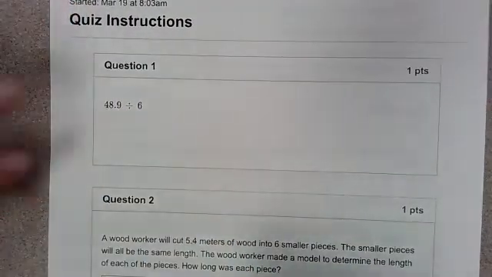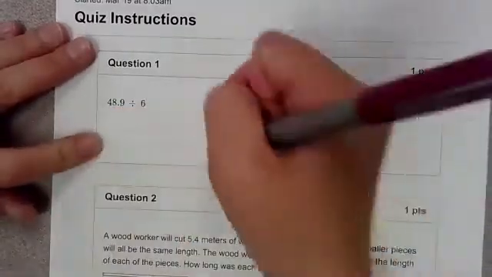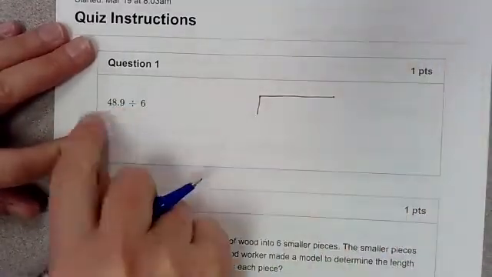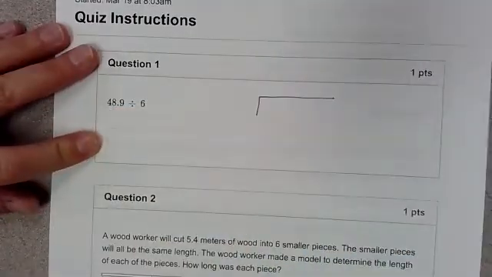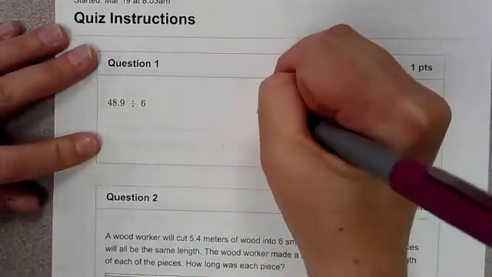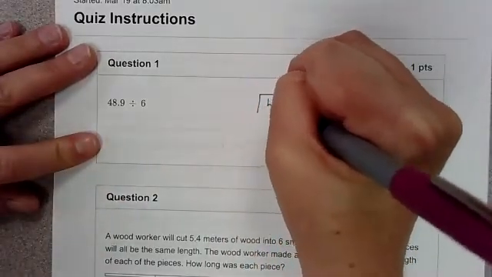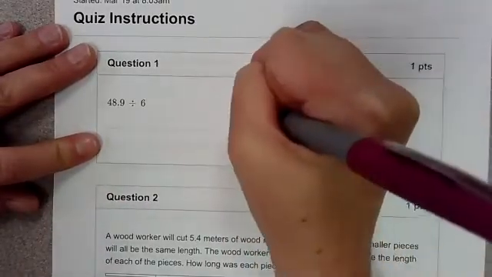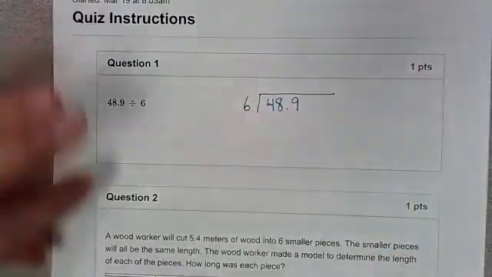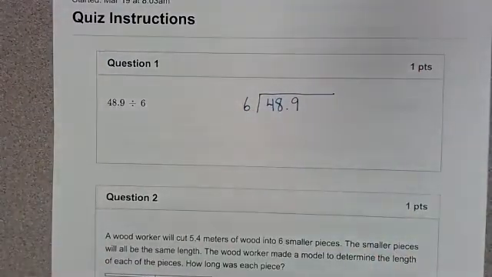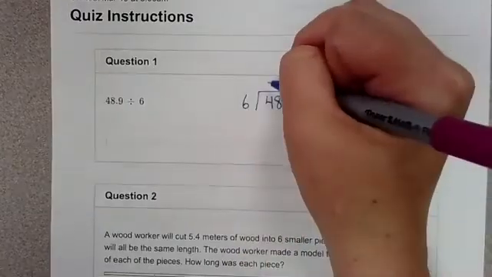All right, so Yazi, which number is going to go in the bracket? 48.9 or 6? Very good. Yazi says put 48.9 in the bracket. Very good. I'm going to put 6 outside as the divisor. Ethan, do I got to move any decimals? Nope.